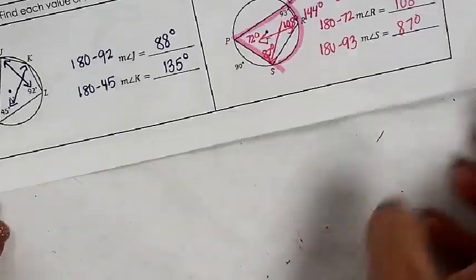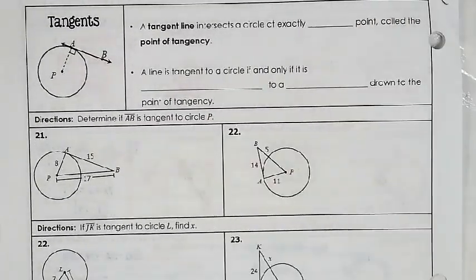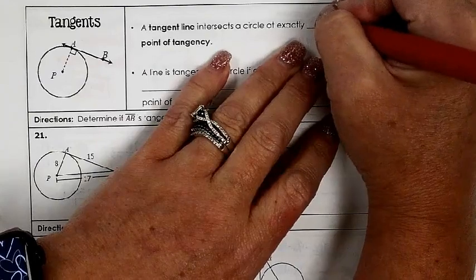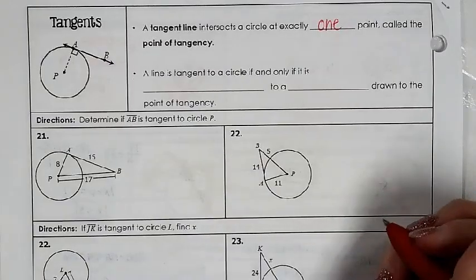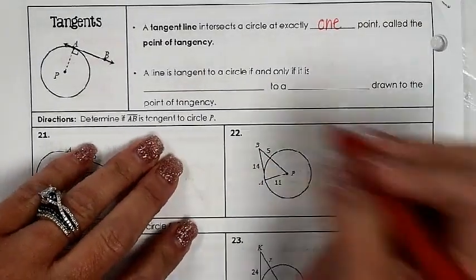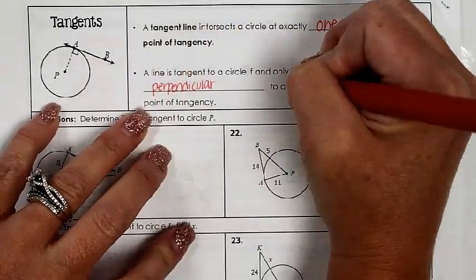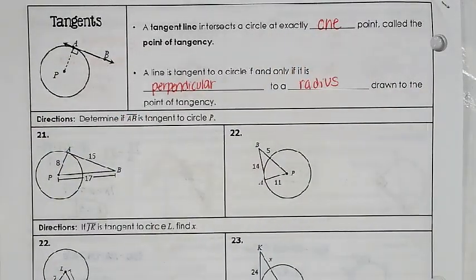All right, tangents. A tangent line intersects a circle at exactly 1 point, which is called the point of tangency. A line is tangent to a circle if and only if it is perpendicular to a radius drawn to the point of tangency. So over here, AP would be the radius, which just makes it perpendicular to AB.